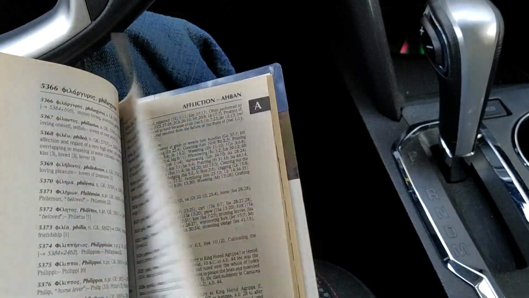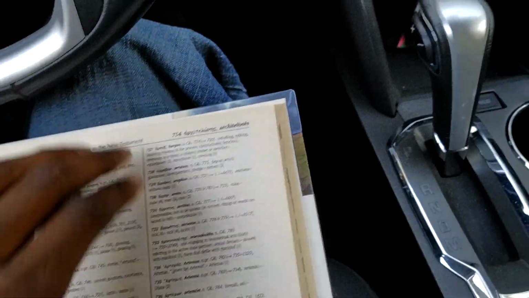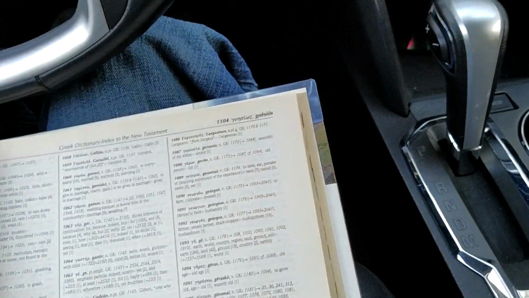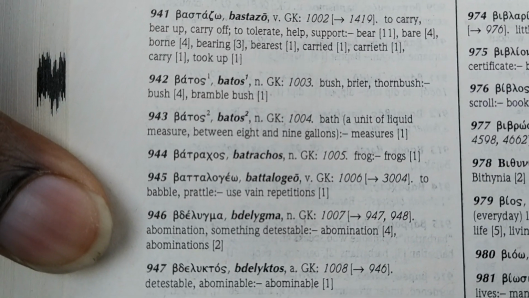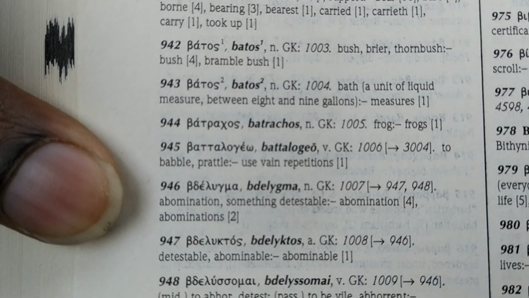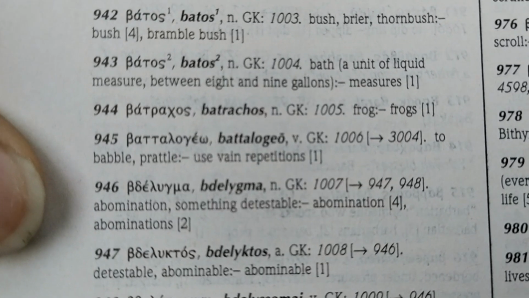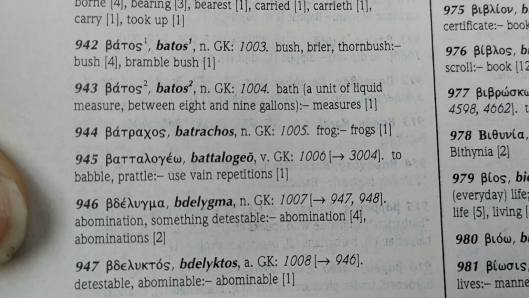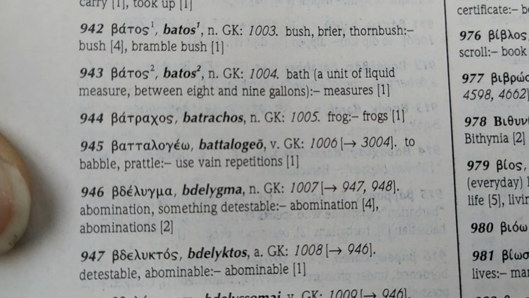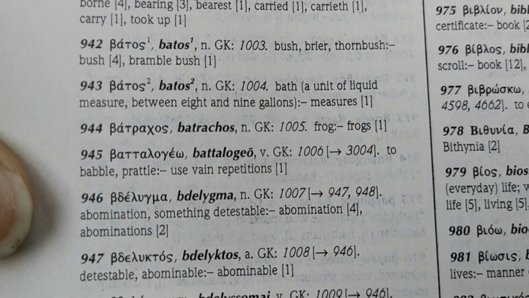I had to remember what number it was. Right here. I'm not going to try to pronounce it, but this is where it's at. It says abomination, something detestable. It's translated 6 times, 2 times as abominations, 4 times as abomination. Interesting. I like that.